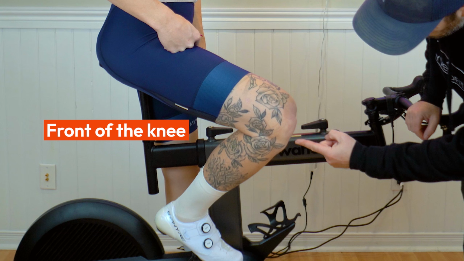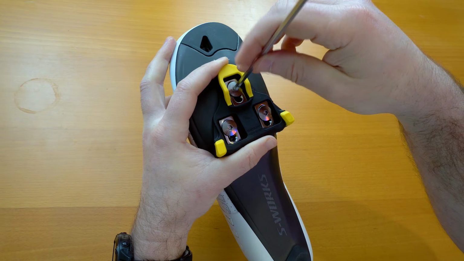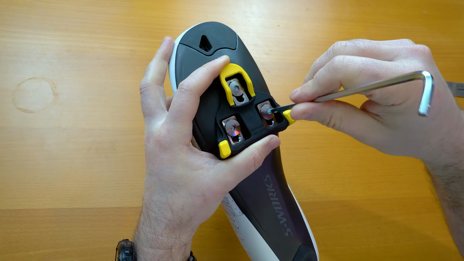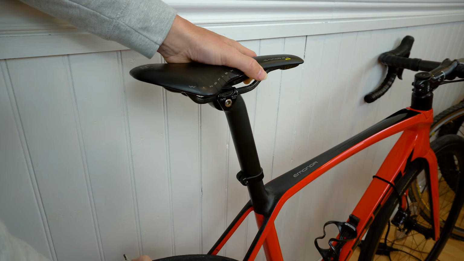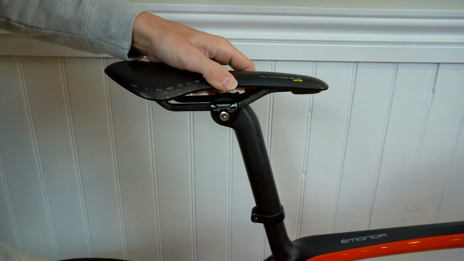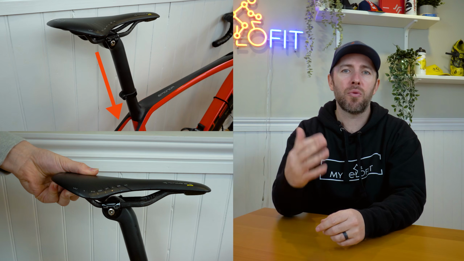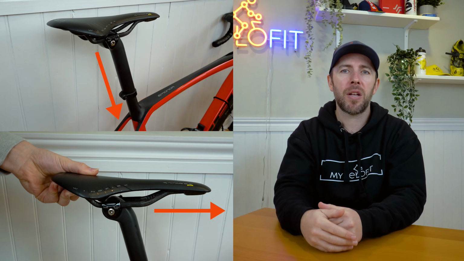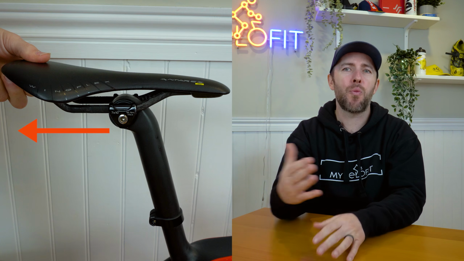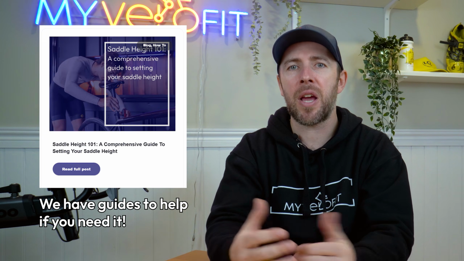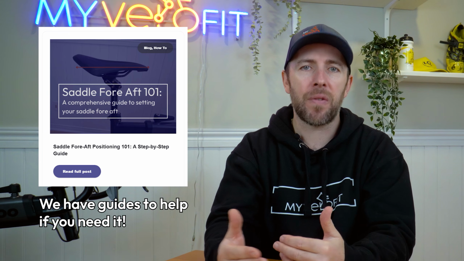We're gonna start with the front of the knees. Front of the knee pain is really common, assuming the cleats are set up properly, which we hope you've done already. Front of the knee pain is generally an indicator of saddle height or saddle fore-aft. So usually a saddle that's too low or too far forward can be an issue, or a saddle that's just way too far back. That will be common for front of knee pain. So we want to make sure that the knee angle is correct. So we'll assess the saddle height and the fore-aft is within range as well.